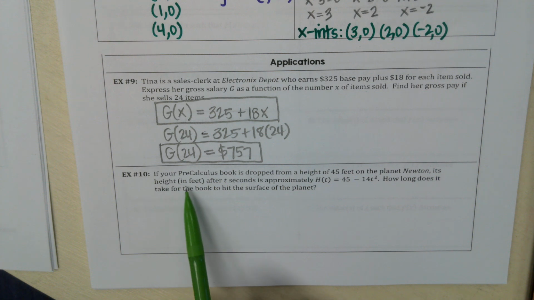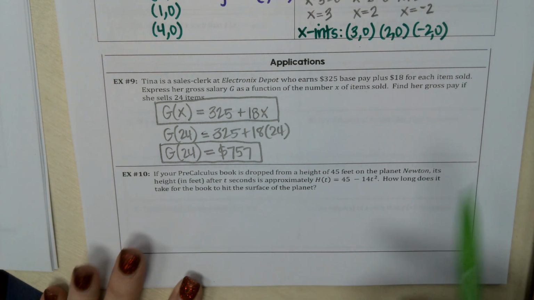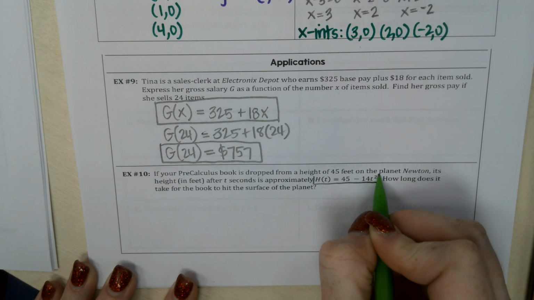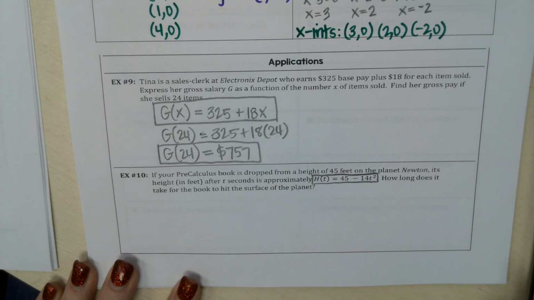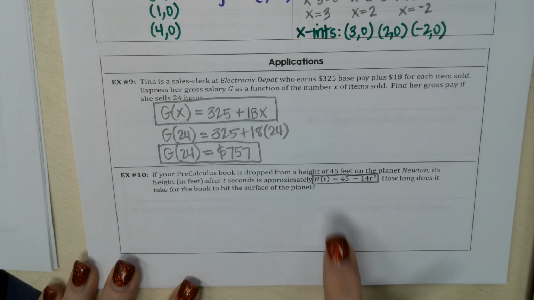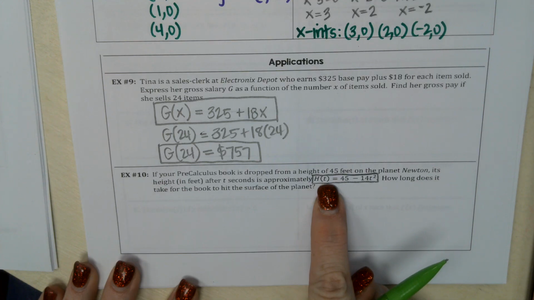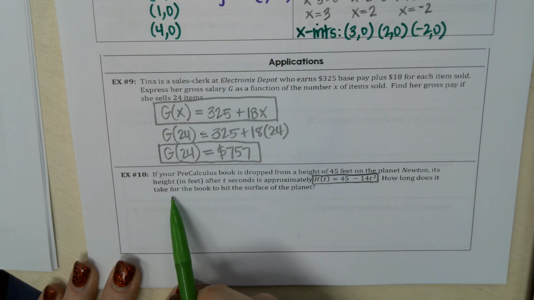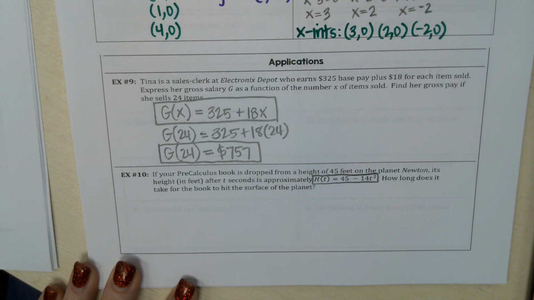All right, its height in feet after t seconds is approximately h of t equals 45 minus 14t squared. This is my function that represents the height. Now the question is, how long does it take? So I'm looking for time, which is t.